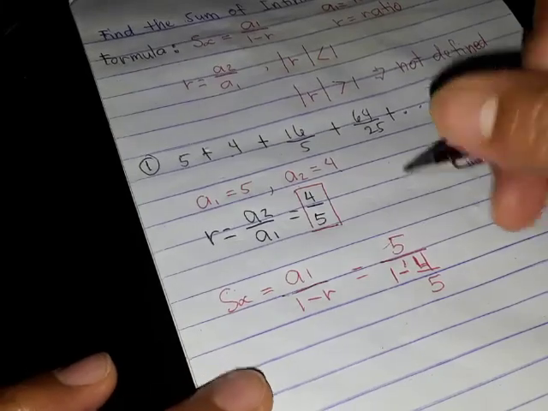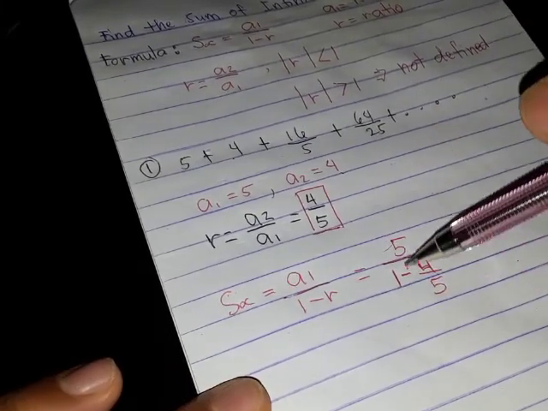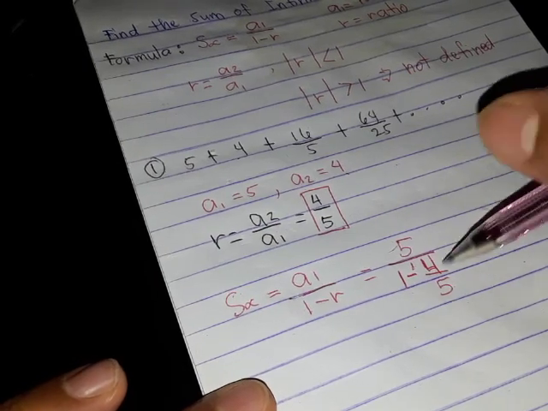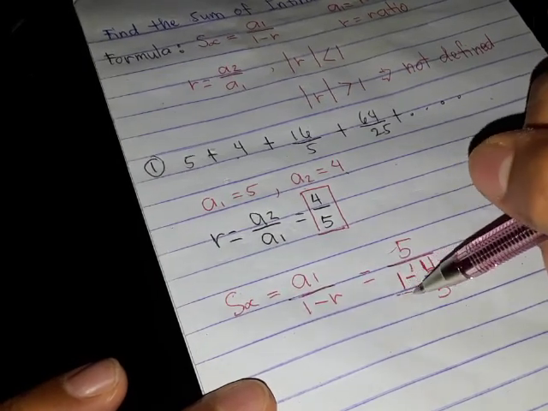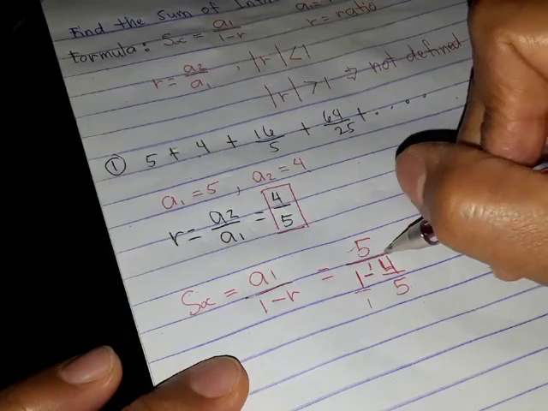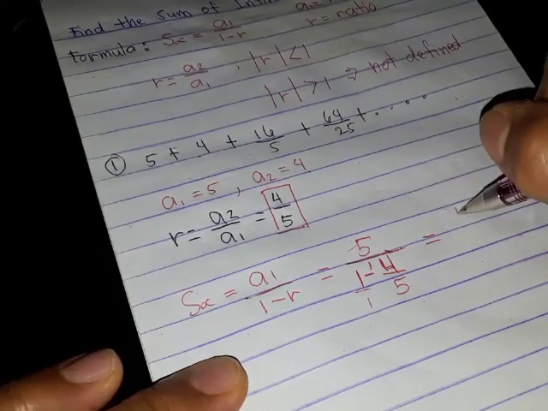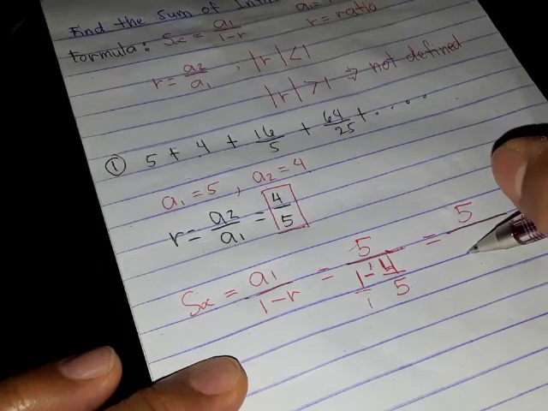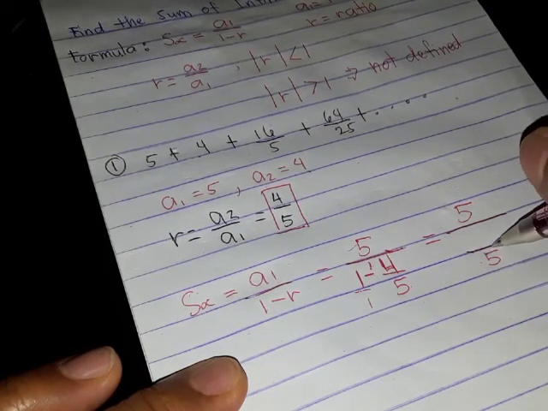Kung napapansin ninyo, ay whole number at saka fraction. So kailangan nating mag-LCD. Okay? So denominator ay 1. Equal sign, copy 5. Then ang LCD natin sa denominator ay 5. Okay?